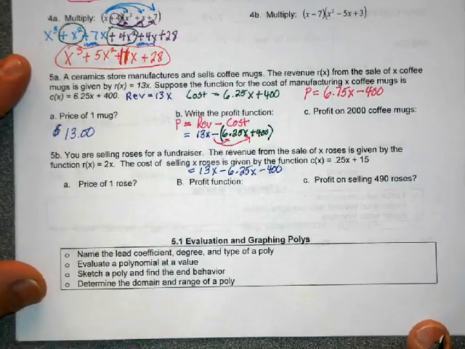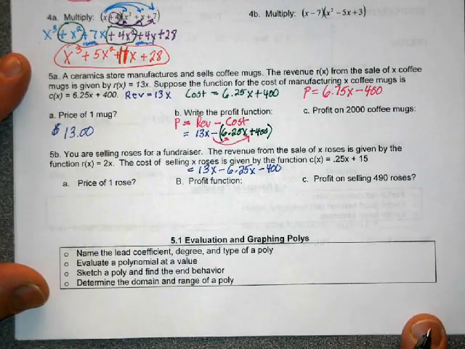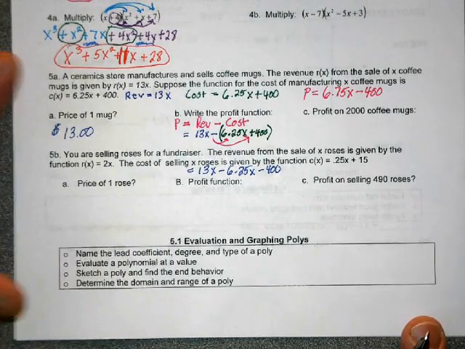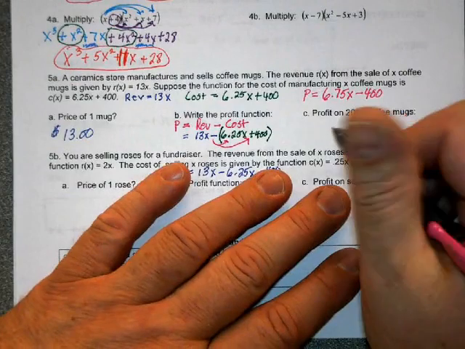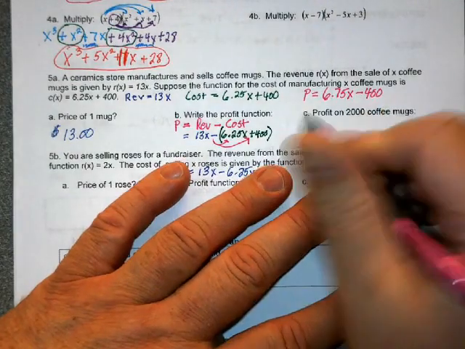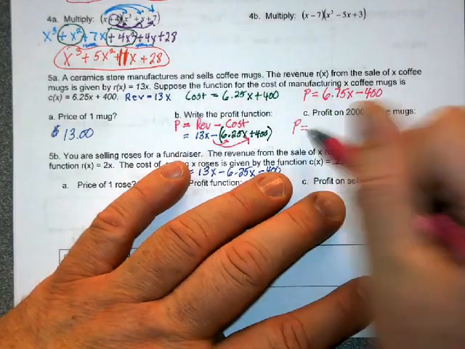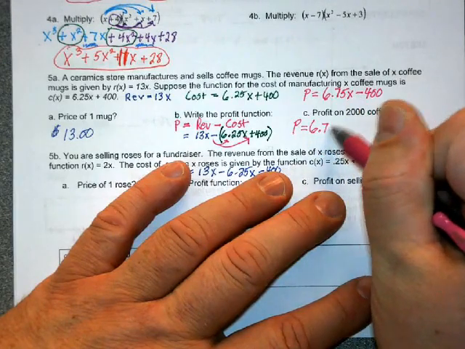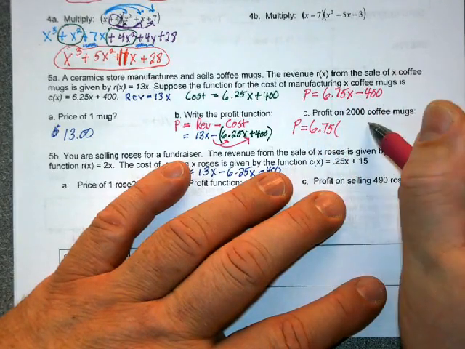I was going to say something important. Okay, so profit on 2,000. My profit equals 6.75, and I'm going to plug in 2,000 for my x, minus 400.